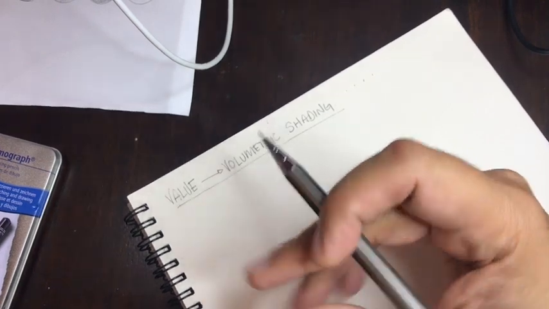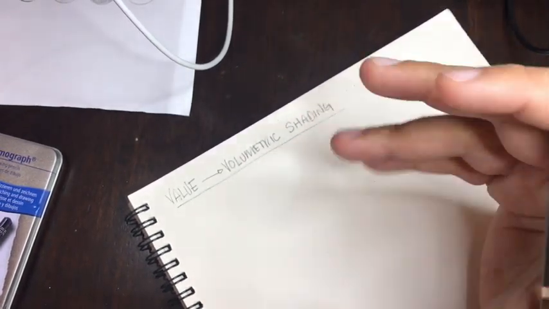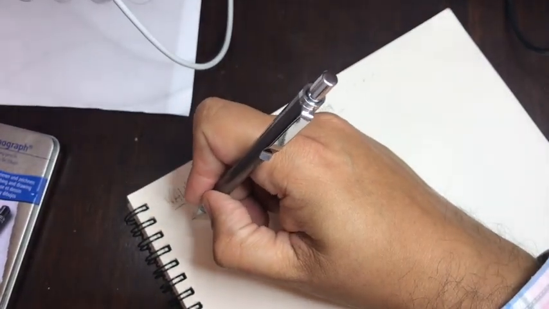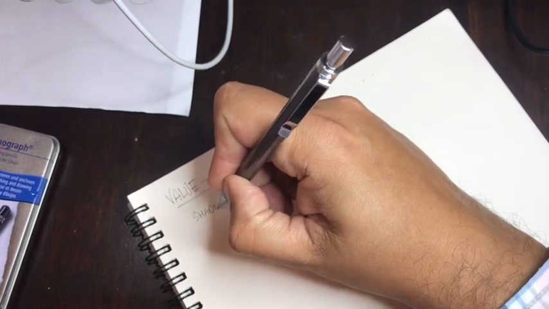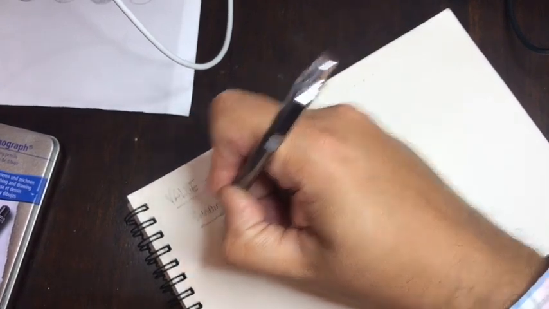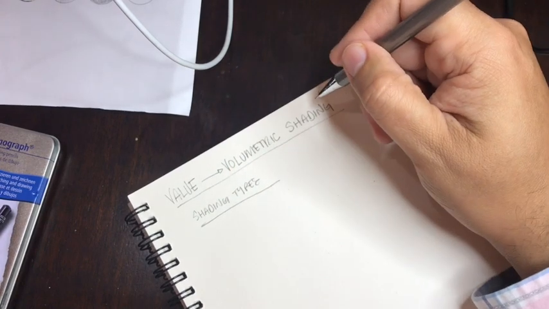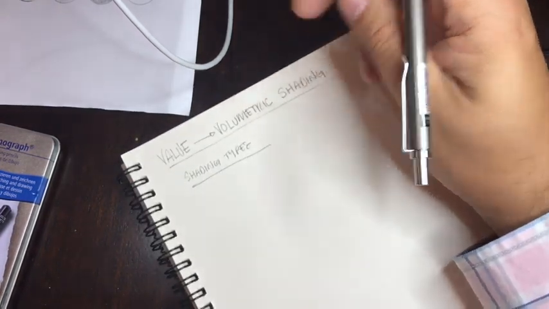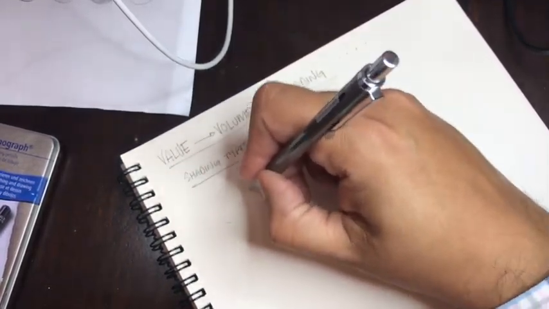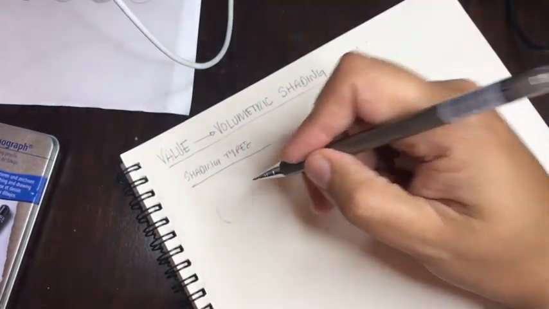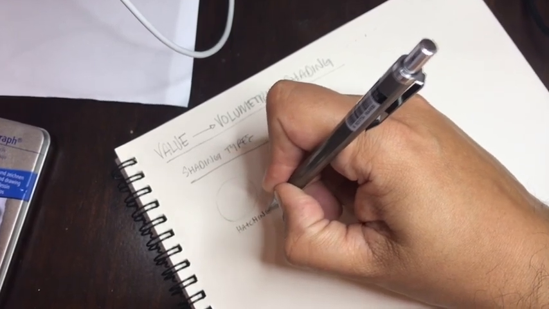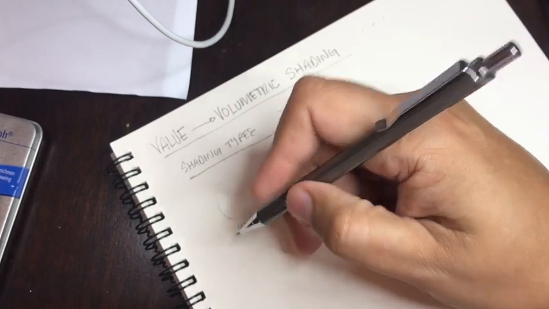Okay guys, before we get into some volumetric shading with that sphere, let's practice a couple of ways on how to add value. So we're going to talk about shading types. And just so you know, there are numerous, vast amounts of ways to shade. I'm going to show you a couple. First off, let's draw some spheres here, some circles, and let's add value to these by first, we are going to use hatching. Now, hatching are lines made in one direction.